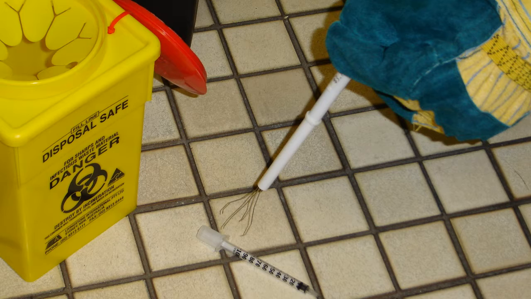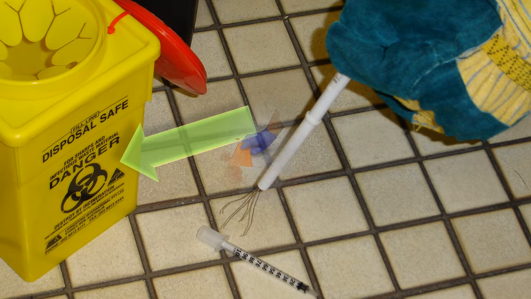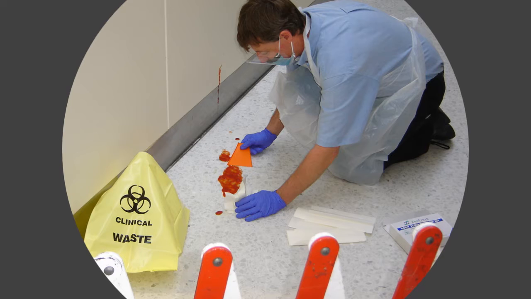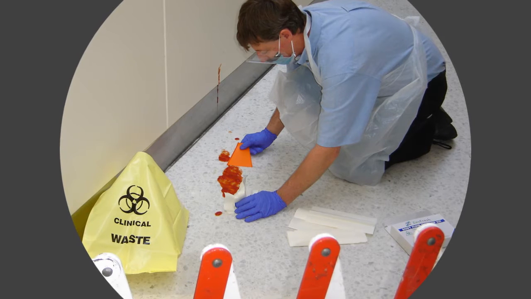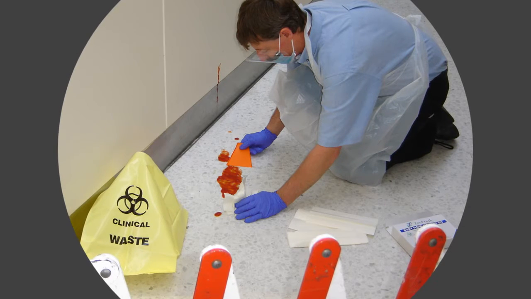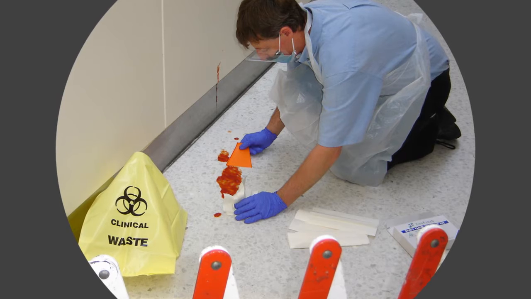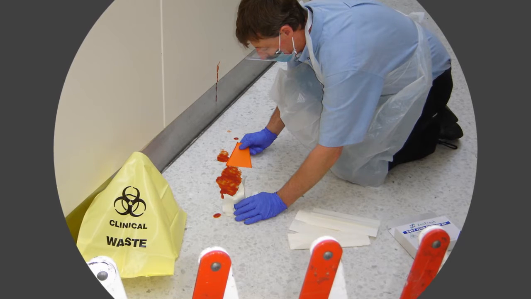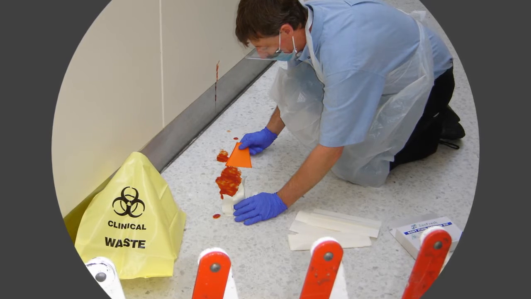Biohazard waste can also include needles or syringes, and we often refer to these waste containers as sharps containers. Notice the infectious waste symbol on the sharps container. If instructed, or if the waste is deemed seriously infectious, we may need to place contaminated waste directly into a yellow biohazard bag, or sometimes also called a clinical waste bag.